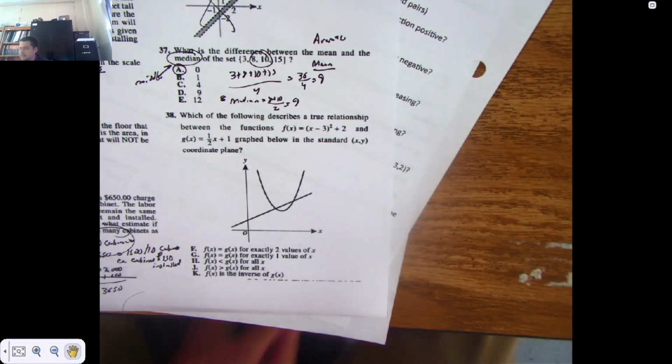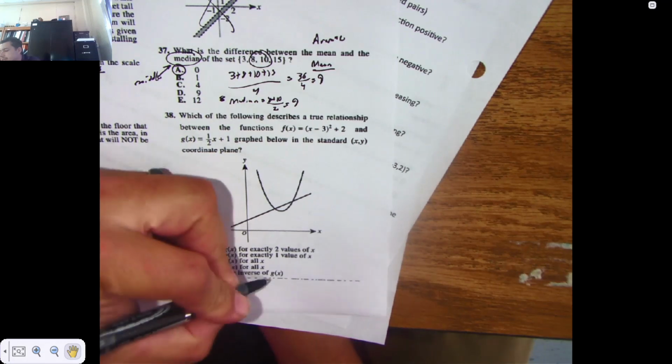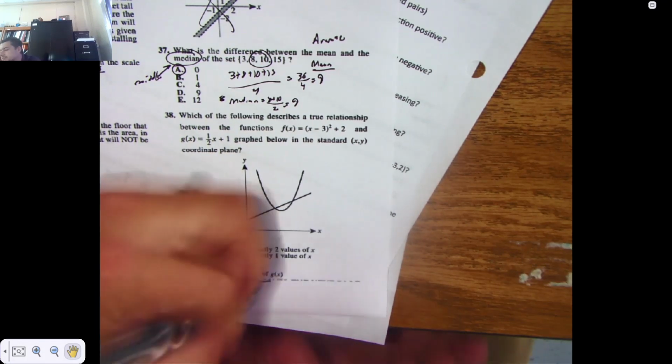38, which of the following describes a true relationship between the functions f of x is x minus 3 squared plus 2, and g of x is 1/2 x plus 1 graphed below in the standard xy coordinate plane? This right here is absolute nonsense.